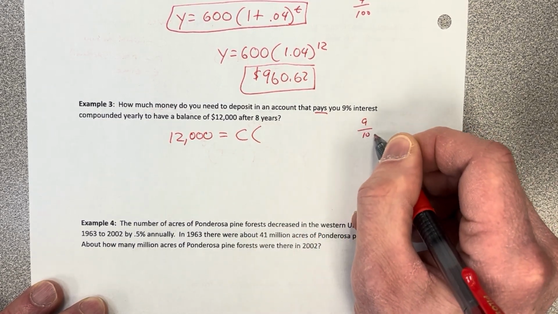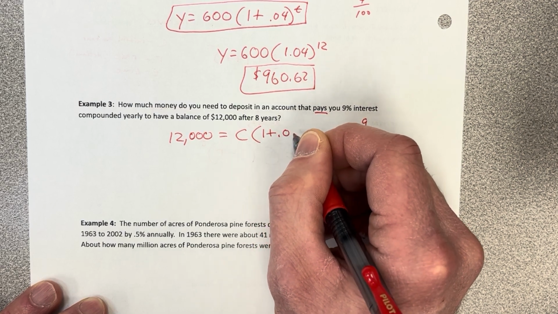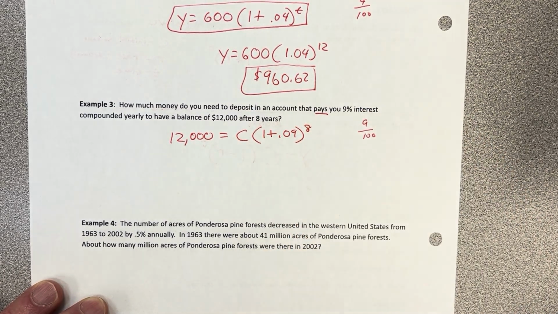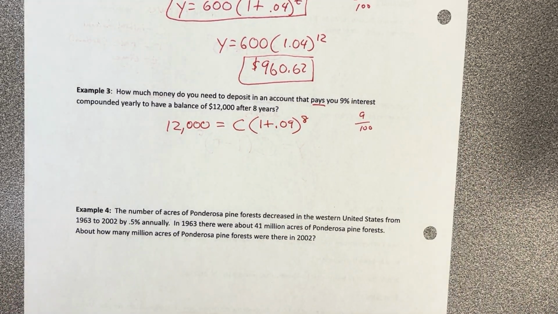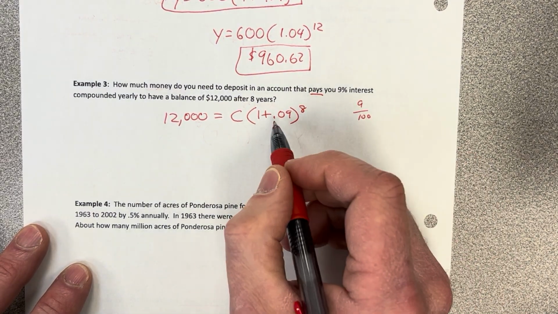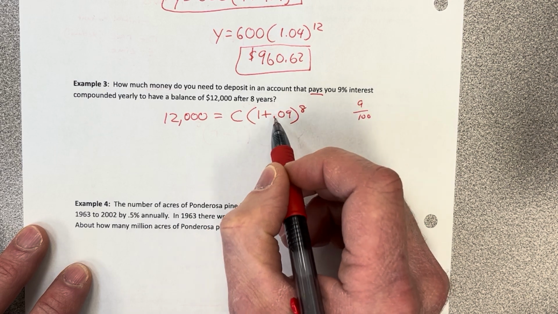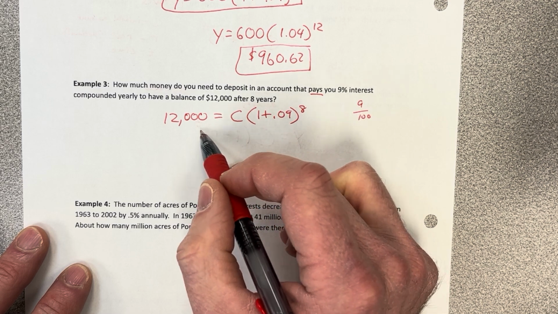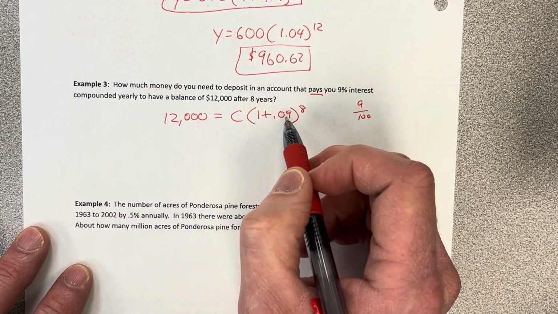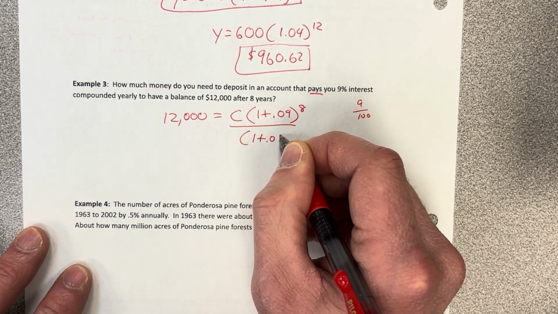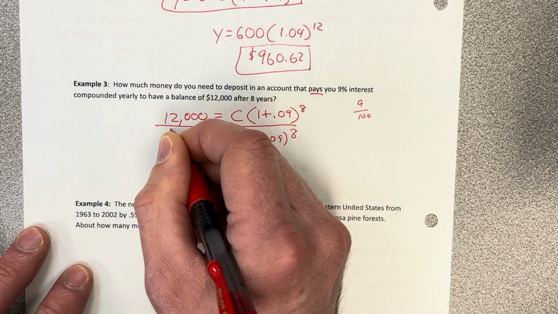And 9% is 0.09 into an account that pays 9% after 8 years. This is what we're going to have to do in order to get C. So to get C by itself, it's tempting to punch this into your calculator, but what you're going to end up doing is dividing it into 12,000, and that gets tricky with your calculator. So here's what I would like for you to do. Divide by that whole thing to the other side.